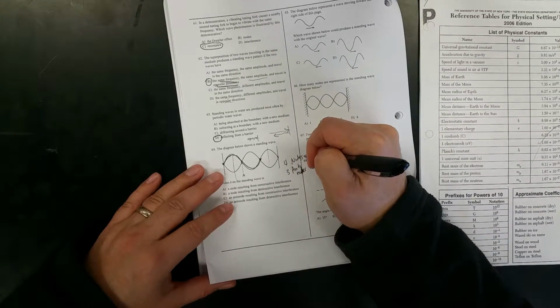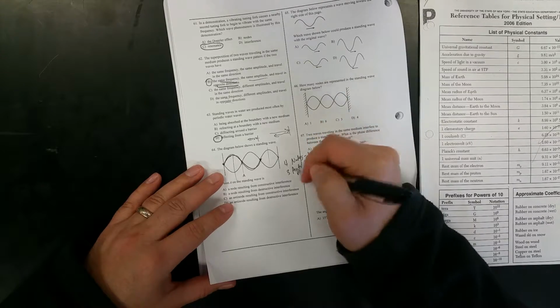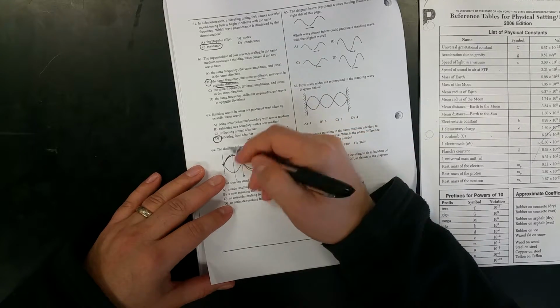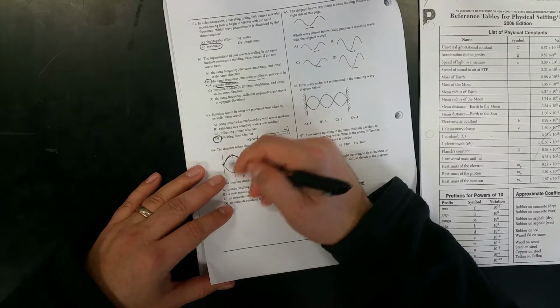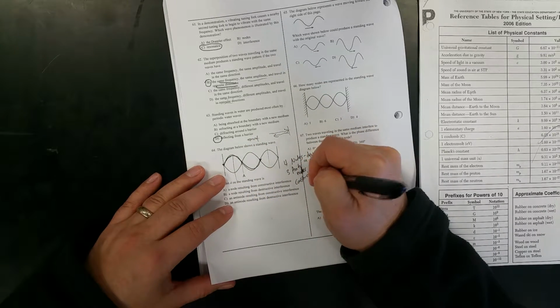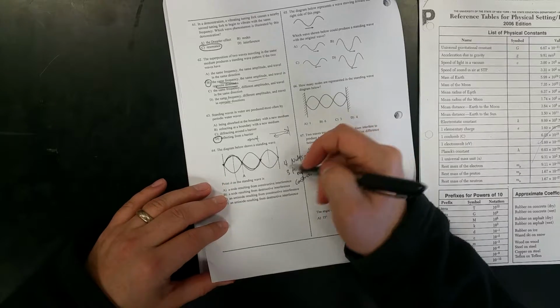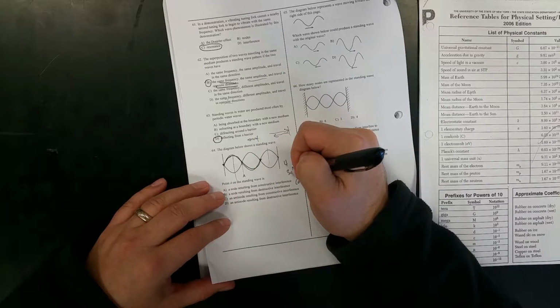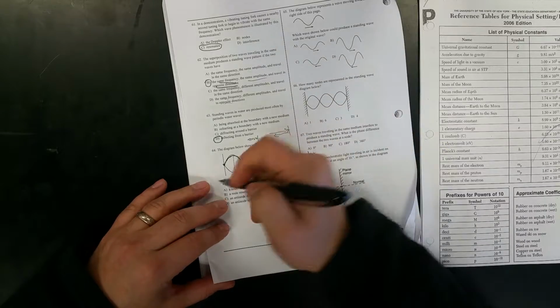The nodes are the null points where you get destructive interference. The antinodes are the big points, the humps and the troughs, the crests and the troughs, where you get constructive interference. And A is going to be one of those nodes that results from destructive interference.